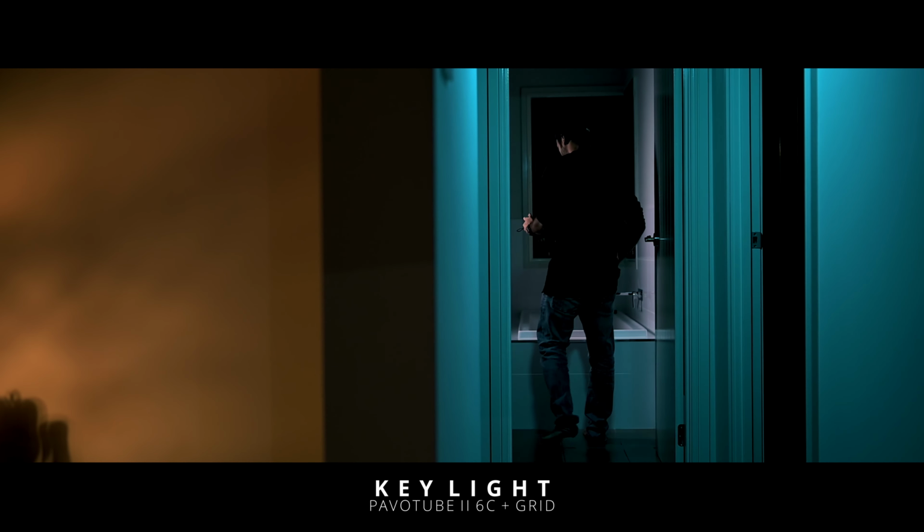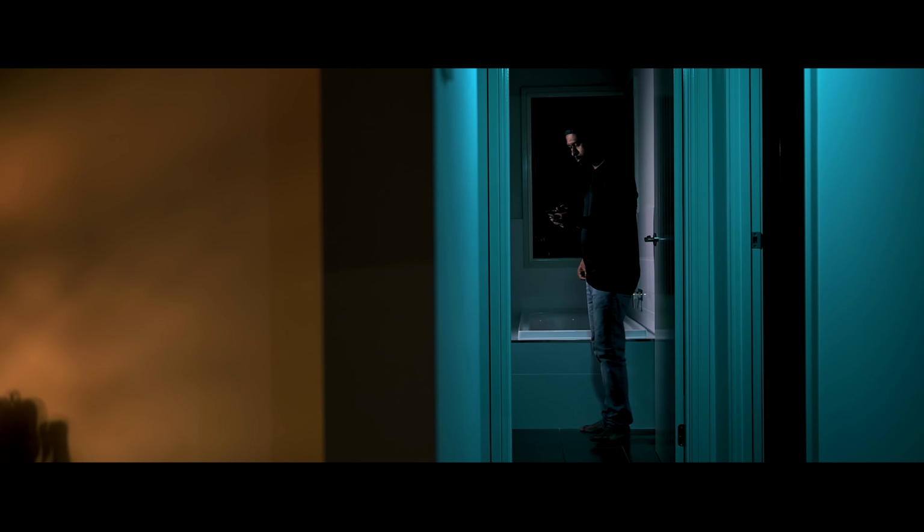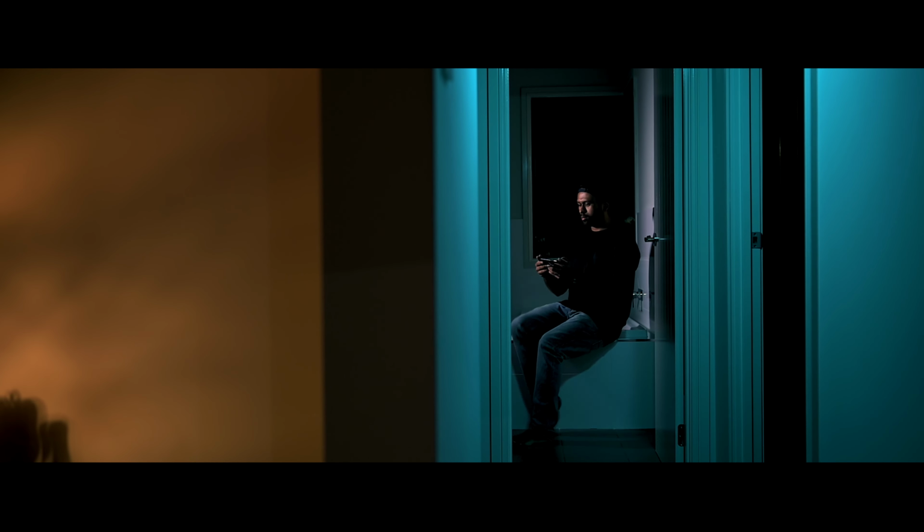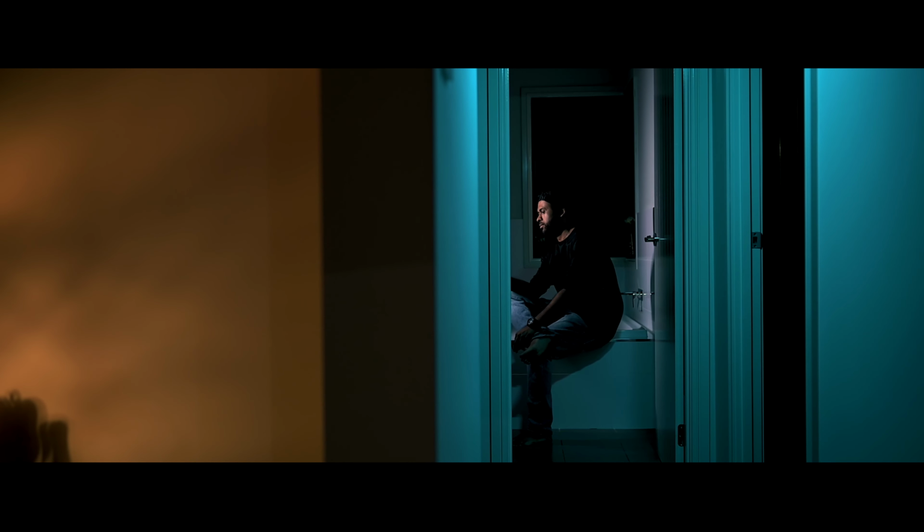Now let's test how it looks with the key light on. We have our blue ambience going on and also have the lamp on on the left-hand side of the frame. So as you can see, it's quite cinematic and filmic, and it gives you that feel that the character is standing out.